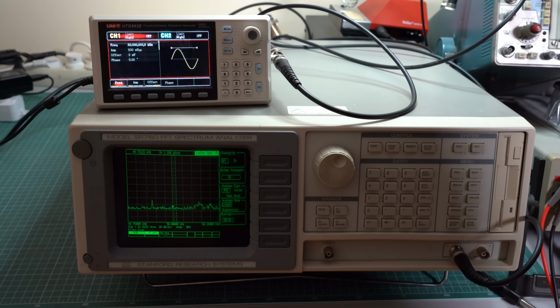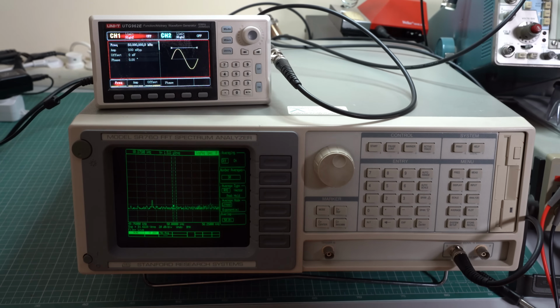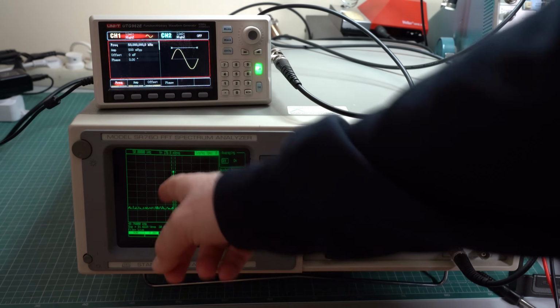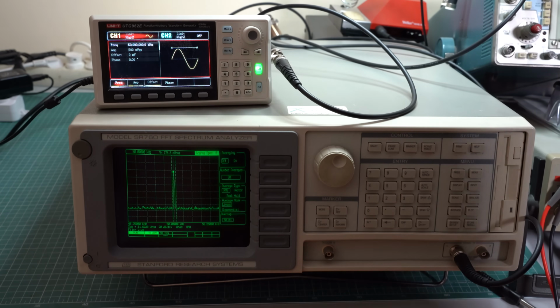This means that if we apply a sine wave at its input, instead of getting the sine wave function that we're all familiar with, we get a peak. And this peak is at the frequency that we are inputting, of course.